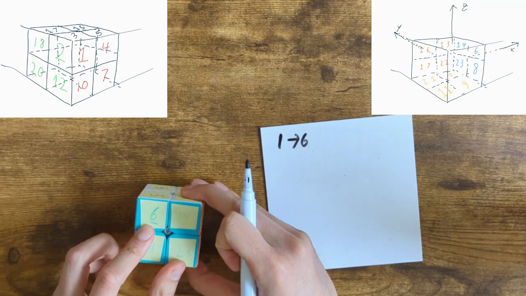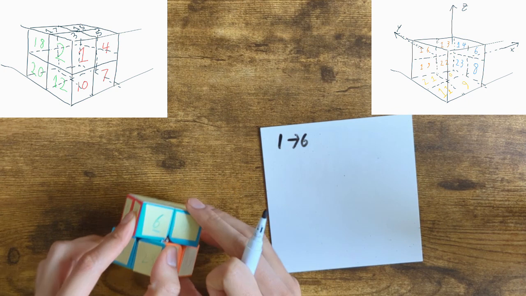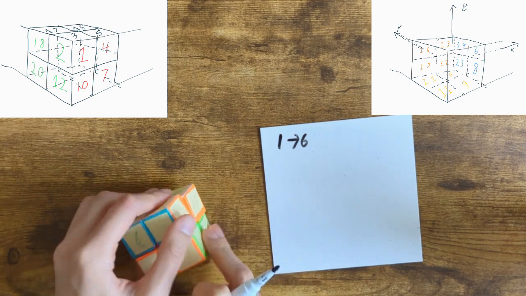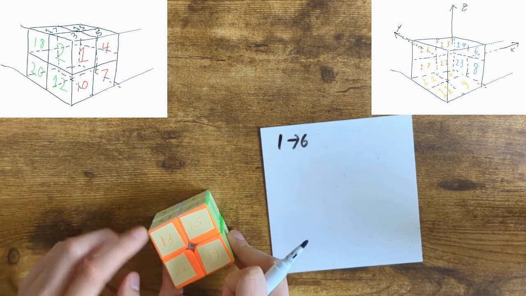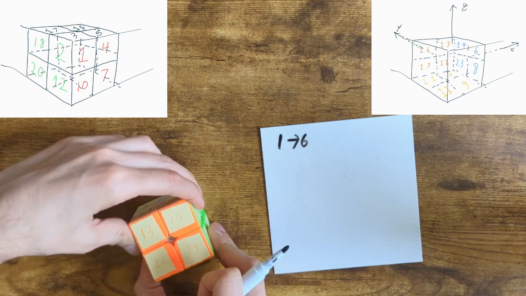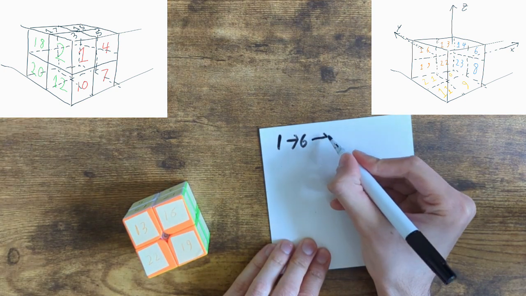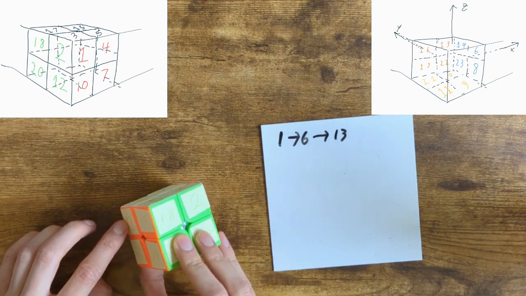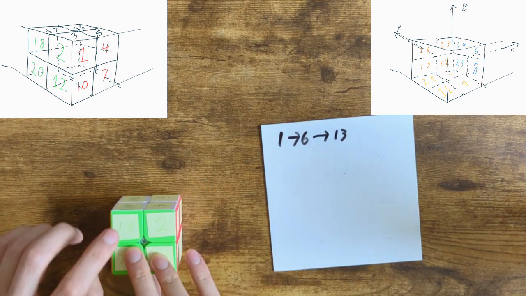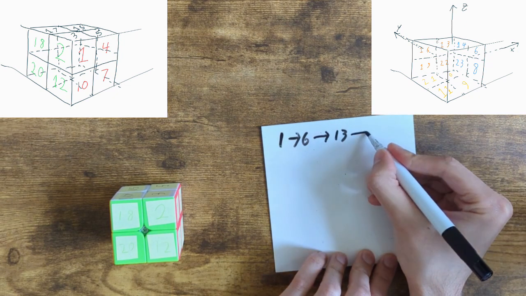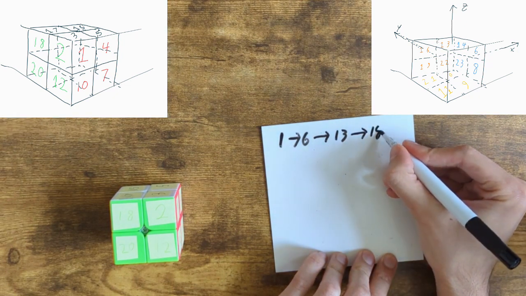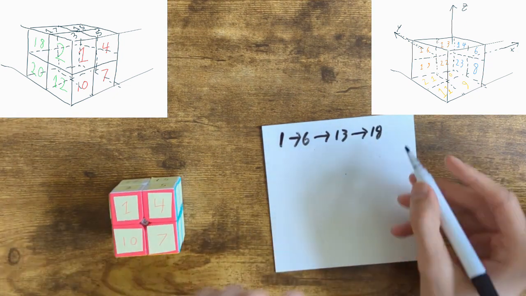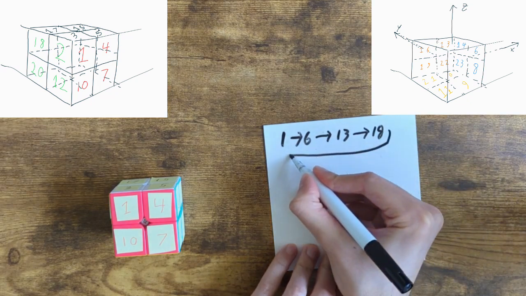And then what happens to 6? It looks like 6 is going to go to where 13 used to be. And then 13 should go to where 18 used to be. And finally 18 goes back to where 1 used to be.